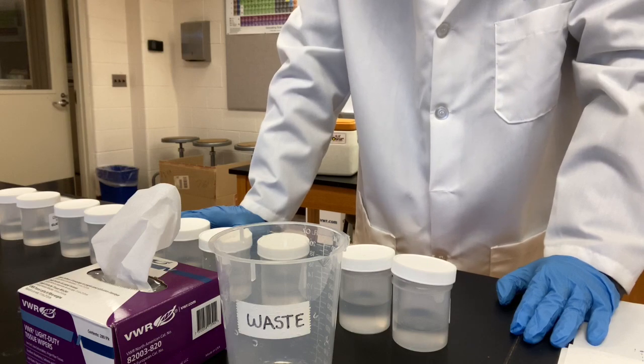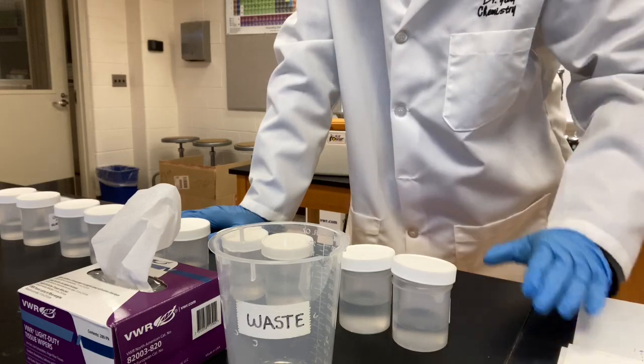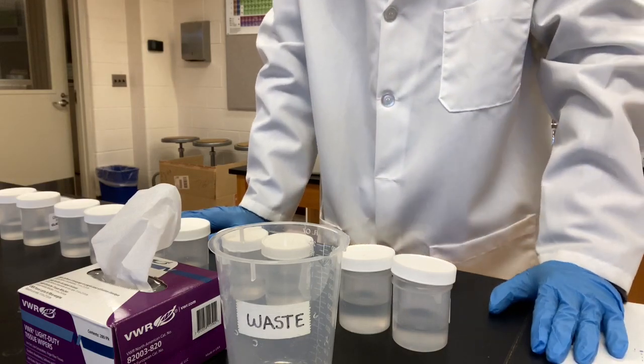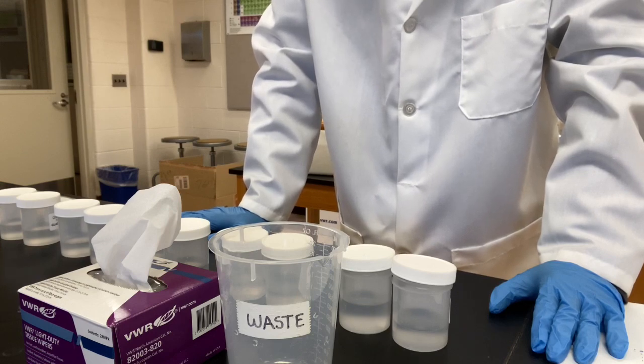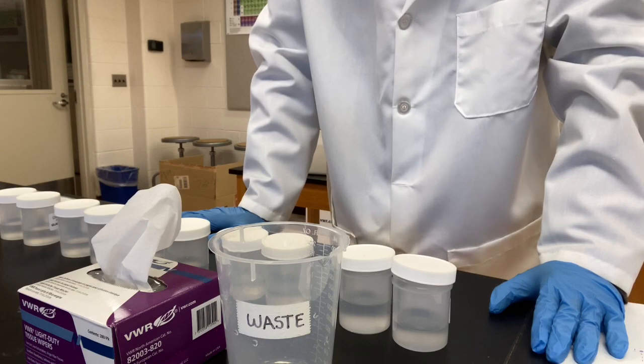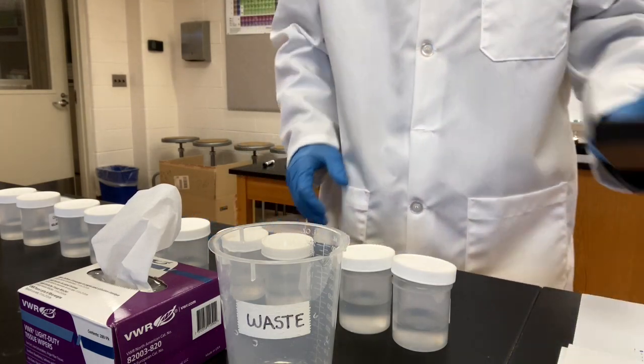Some substances are strong electrolyte. Some substances are weak electrolyte. And some substances do not break into ions in water. They will not conduct electricity. We call them non-electrolyte.